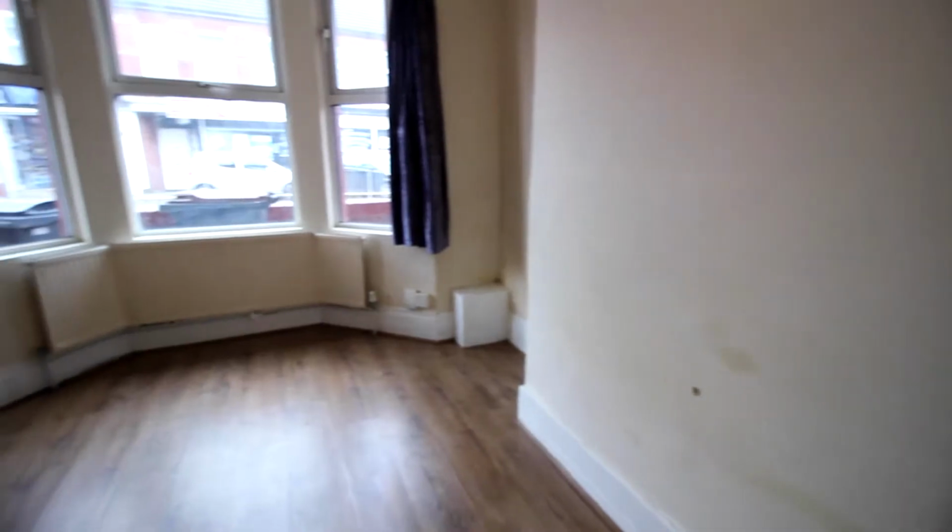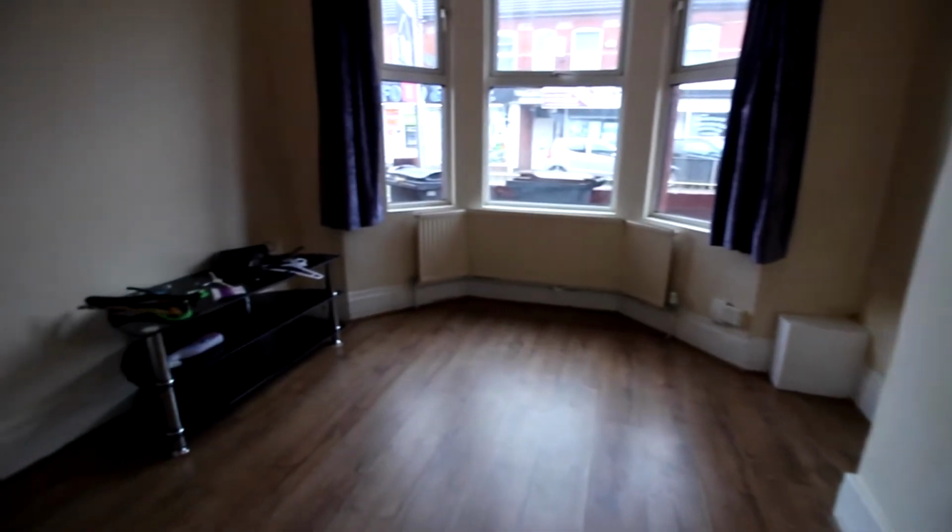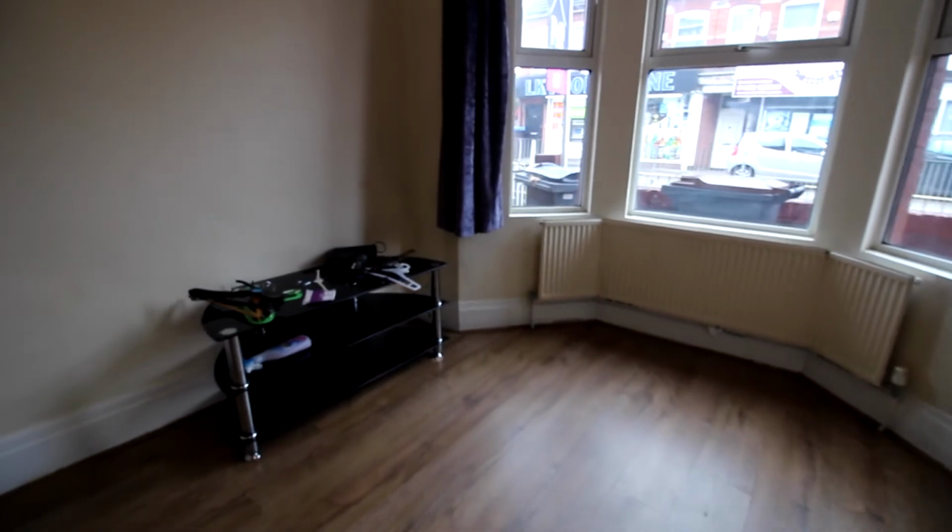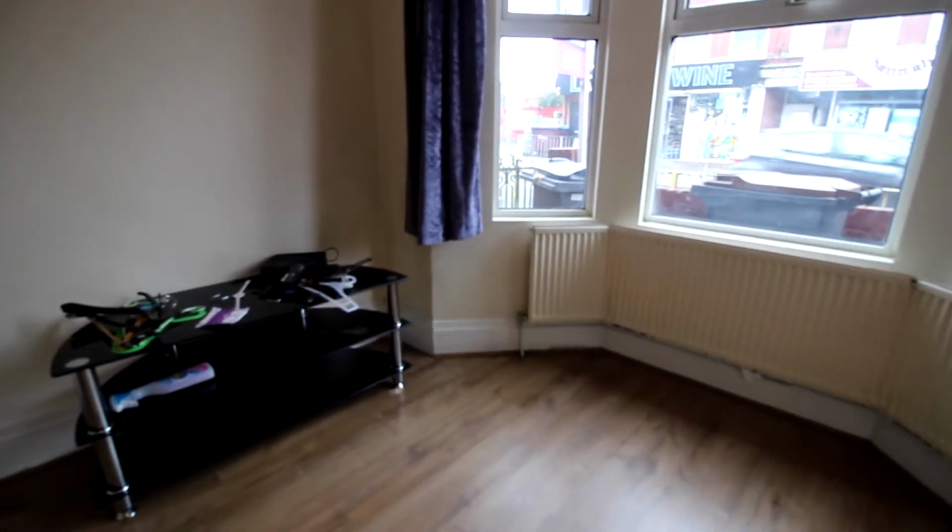So this is bedroom 1 of 5. This is a fairly good sized double bedroom. This should bring a rent of about £475 per calendar month. Actually, what I'm going to do, I'm going to run the numbers on this property through for you.